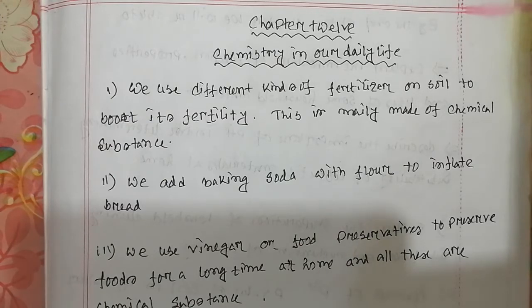We use different kinds of fertilizer on soil to boost up its fertility. This is mainly made of chemical substance.